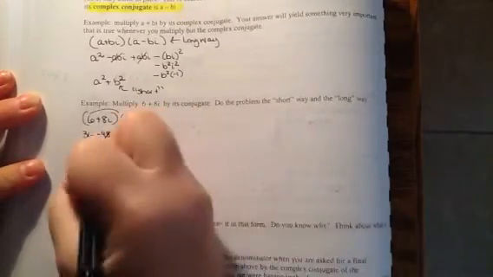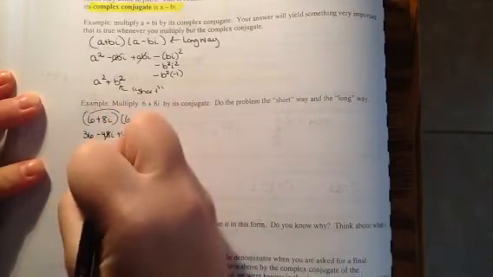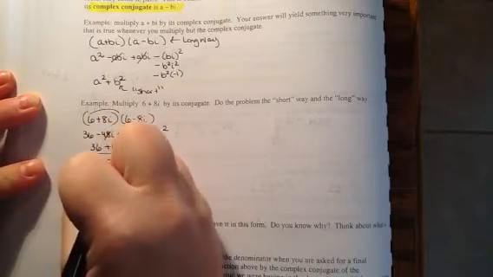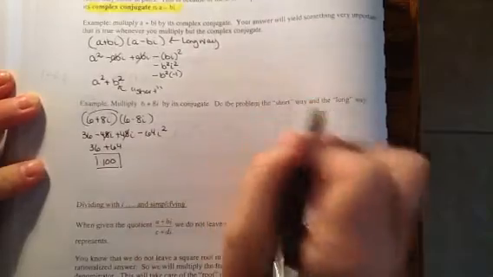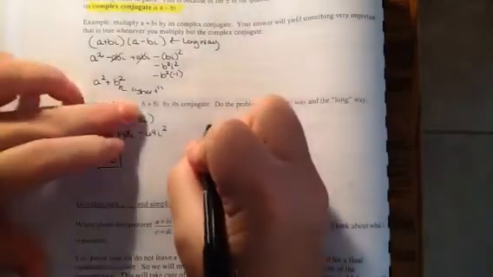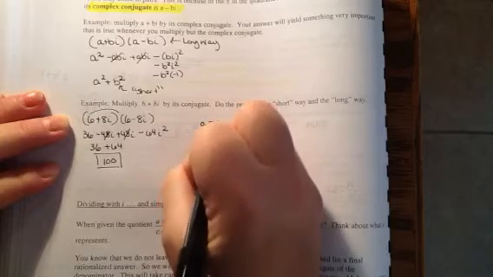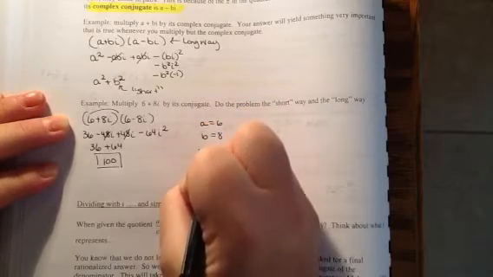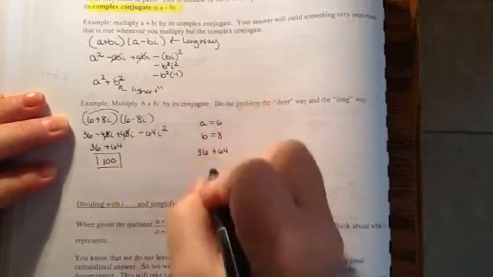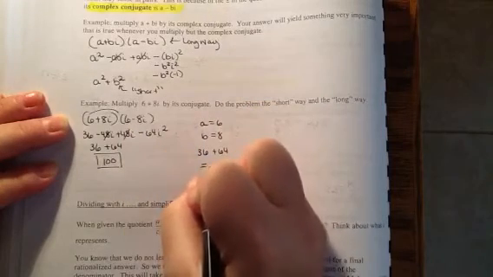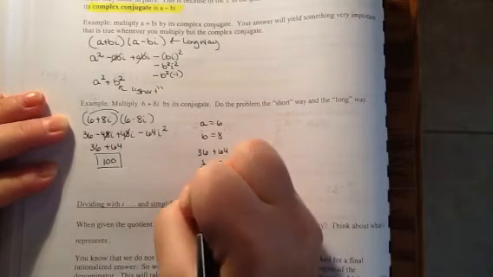These cancel out, so you have 36 plus 64, which gets you 100. That's the long way, and if I do it the short way, a here is 6, and b is 8, and 36 plus 64, which is a squared plus b squared, is going to get me my 100. So life is great.